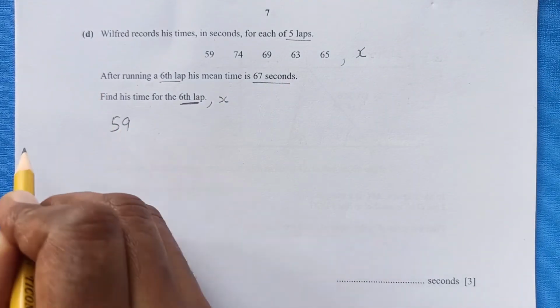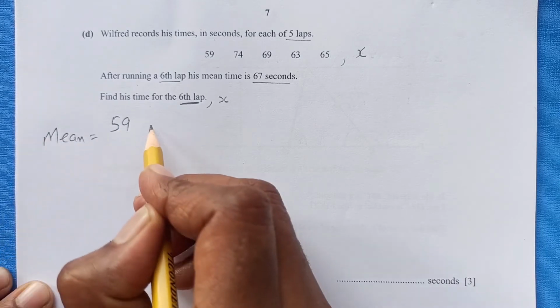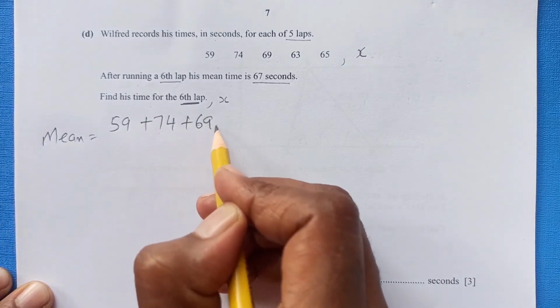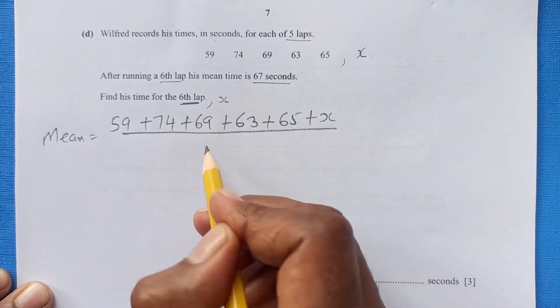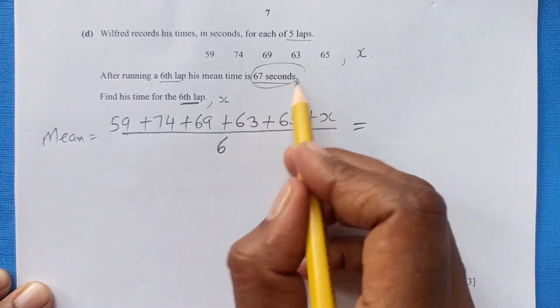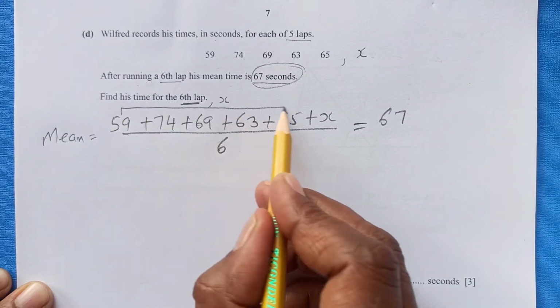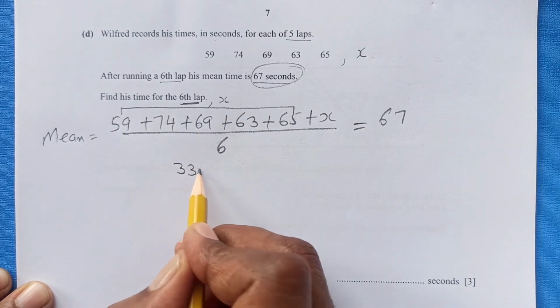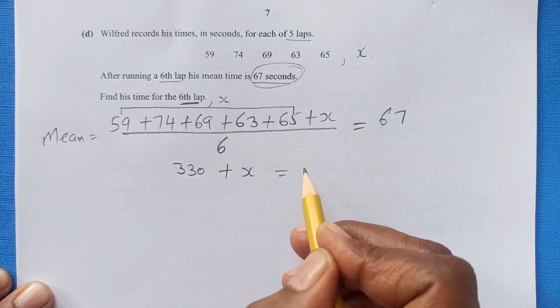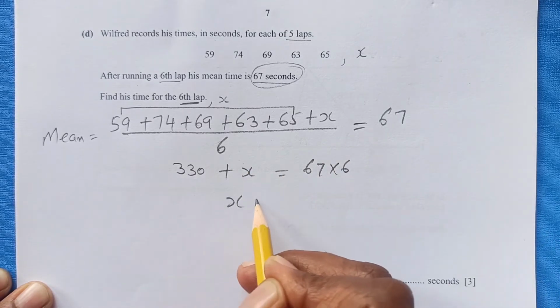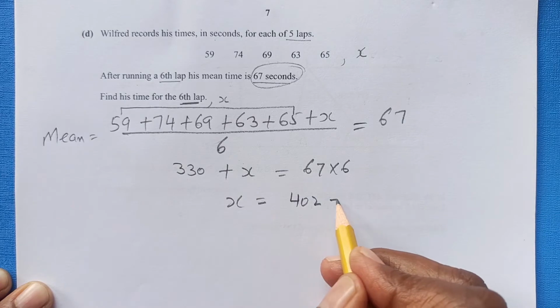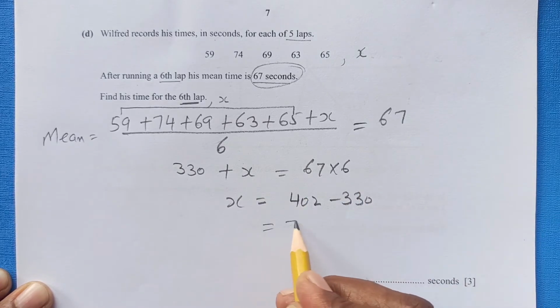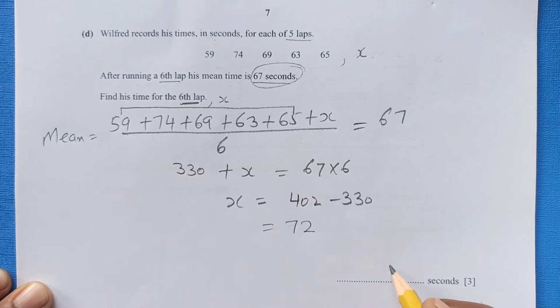So the mean is 59 plus 74 plus 69 plus 63 plus 65 plus x, divided by 6, and this is equal to 67, which is given to us. So add all of these. When you add, this is 330 plus x, and this 6 will be multiplied to this side. So x will be 402 minus 330, which is 72. So the final answer is 72 seconds.